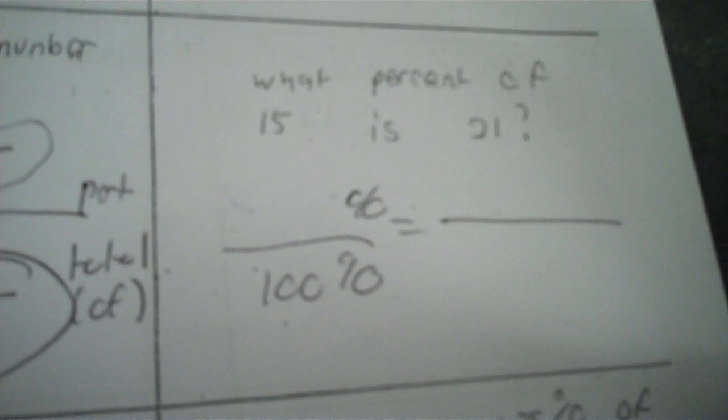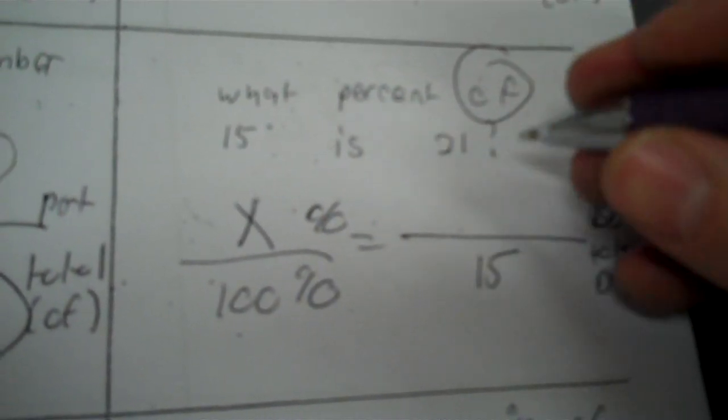Okay, what percent of 15 is 21? So I go percent, 100%, then is, part and total. Total is the of. So first you look for your percent, but you don't have it because it says what percent. So X is the unknown, that's your percent. After the word of, I see 15. 21 goes here. You can't follow those rules where you just put the smaller number on top every time.